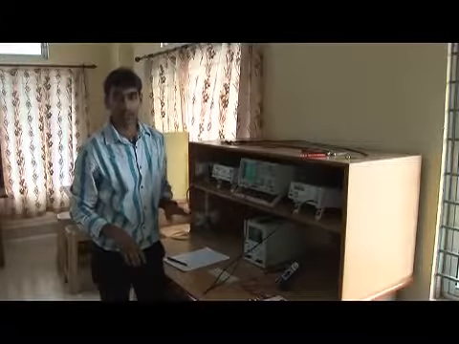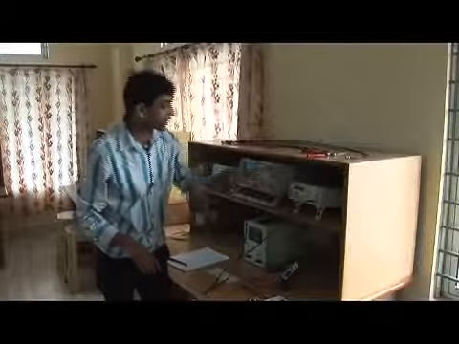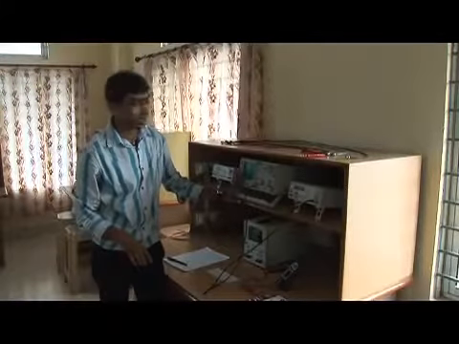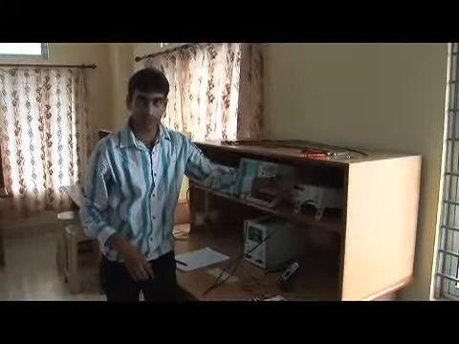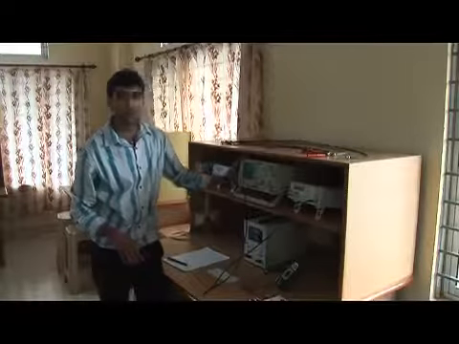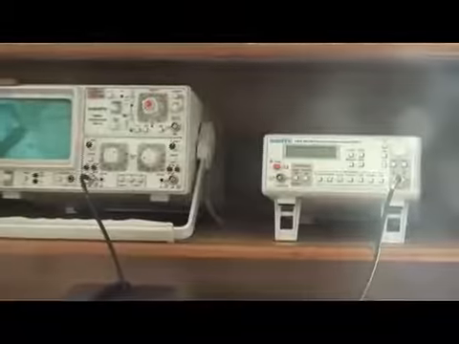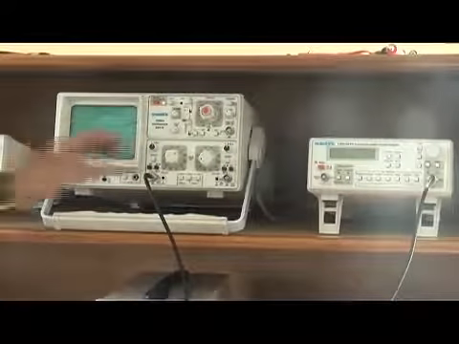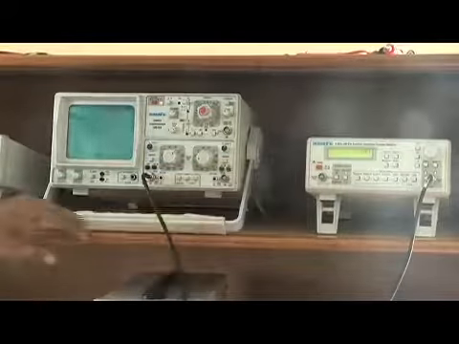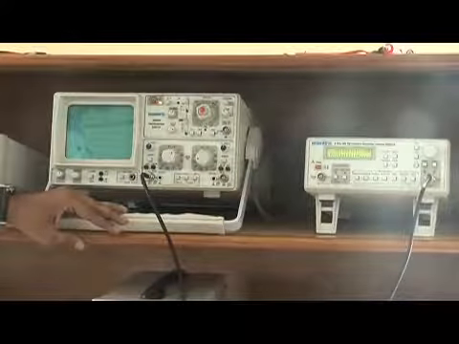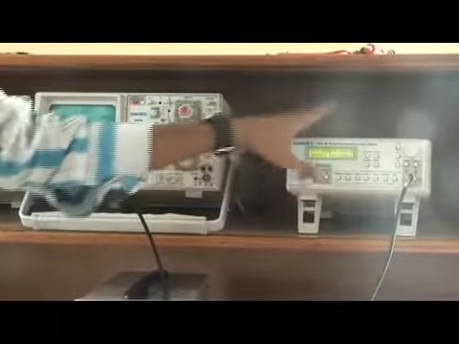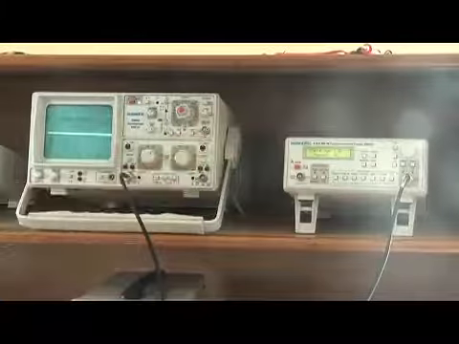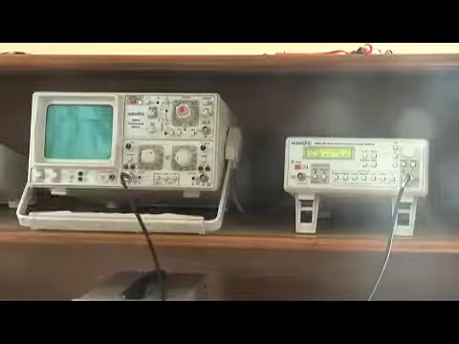Now I am explaining both the function generator as well as the CRO together: how a signal is being generated using a function generator and how a signal is being viewed using a CRO. Let us switch it on. This is the CRO I have on. This is the function generator I have on. Initially it will initialize its settings, then it will come to the normal state. Now you can see that it is in the normal state.